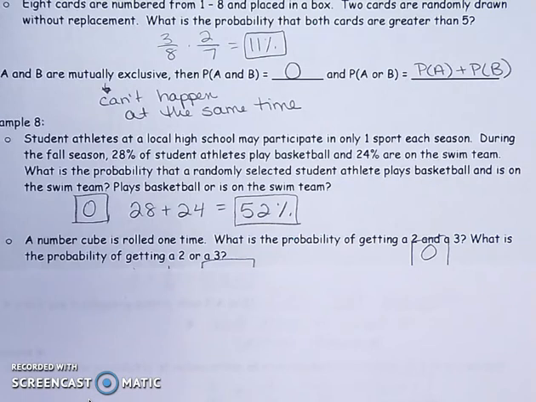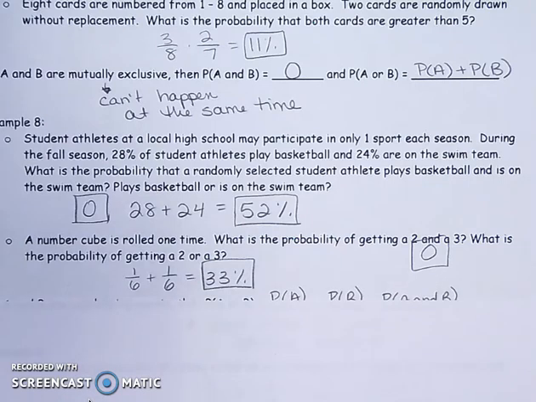Next, a number cube is rolled one time. What's the probability of getting a 2 and a 3? Not possible at all, so that's 0. What's the probability of getting a 2 or a 3? Well, in a number cube, 2 occurs once, 3 occurs once. So that's 1/6 plus 1/6, or 33%.